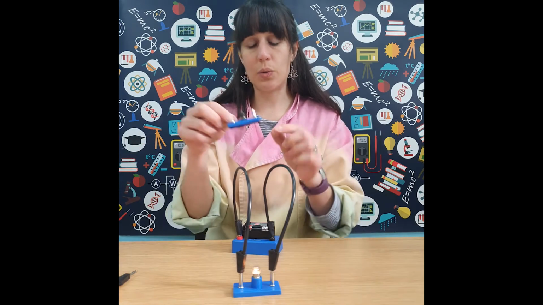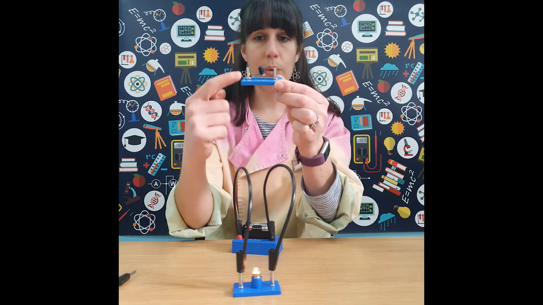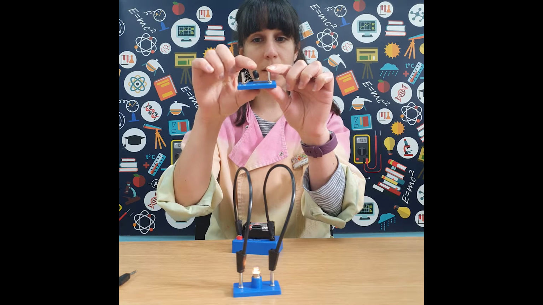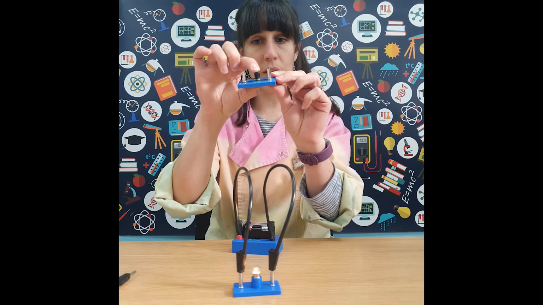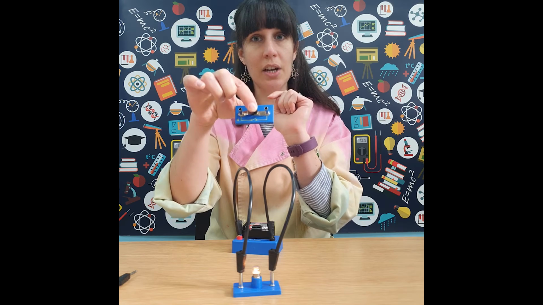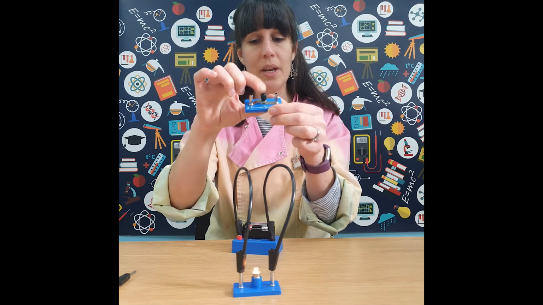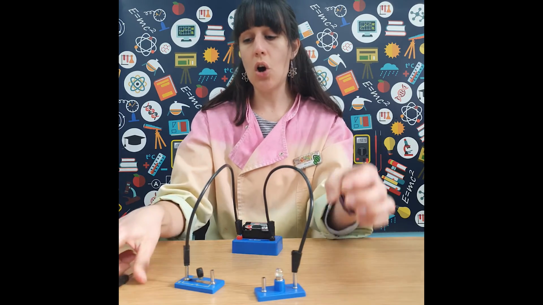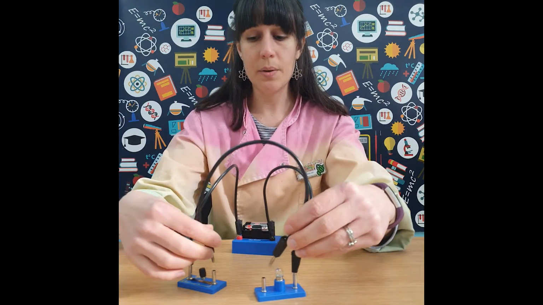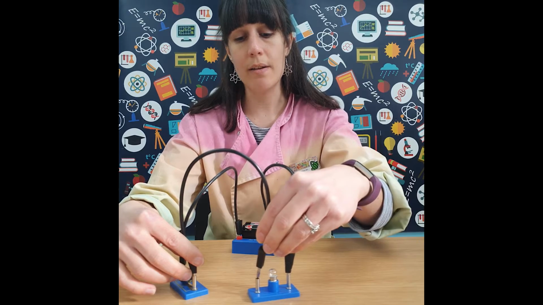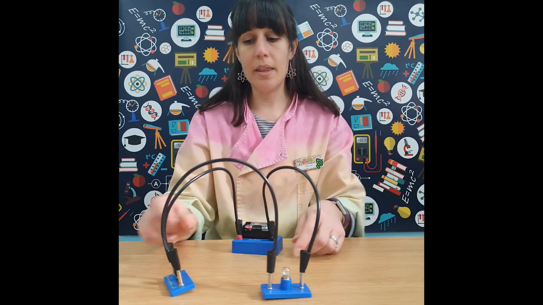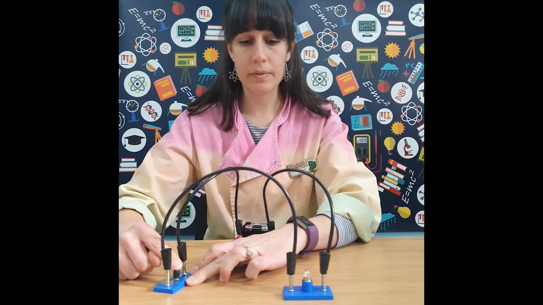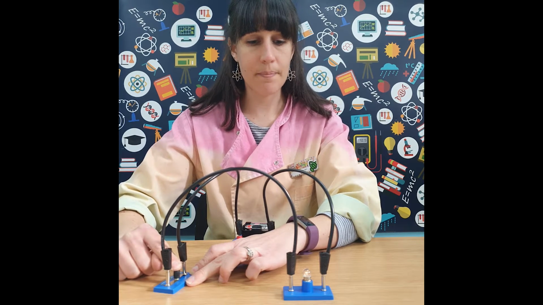So here we have a switch. With our switch, we can see that we've got two points we can connect the wires, but there's a gap in the middle. As soon as we push this switch down, we can see that they're touching the metal parts in the middle there. So we can add this switch into our circuit so that we can turn it on and off when we like. We're going to connect it in with another wire, and then as soon as we push down on the switch, our light bulb turns on.